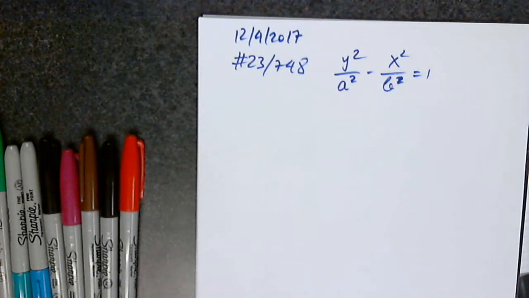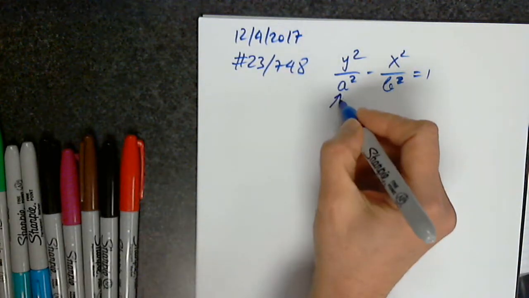But since it's vertical, I have y squared over a squared minus x squared over b squared equals 1. I see that the hyperbola crosses, in other words, a is 2. Would you agree? Or a squared is 4. So this piece is 4.